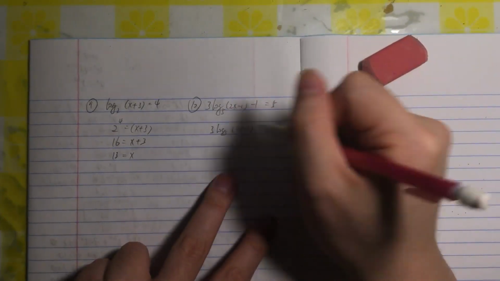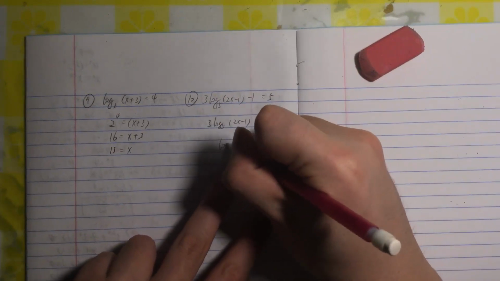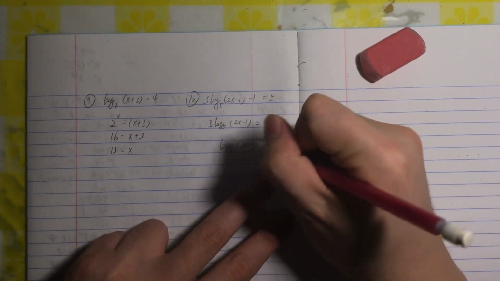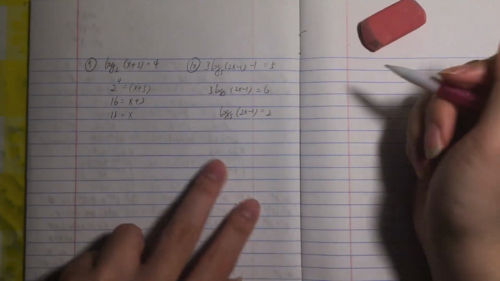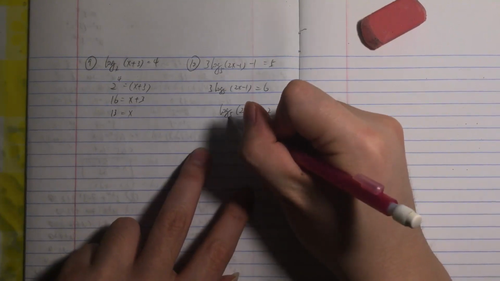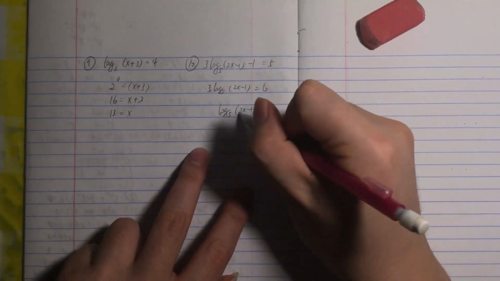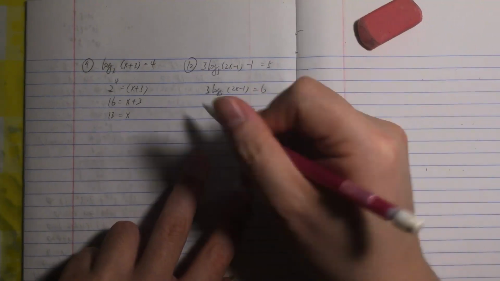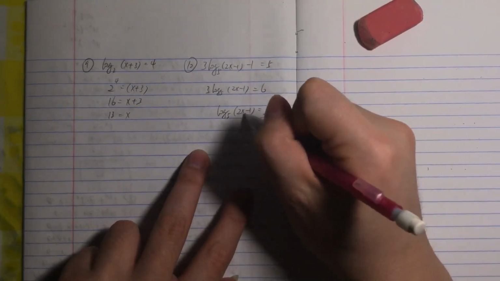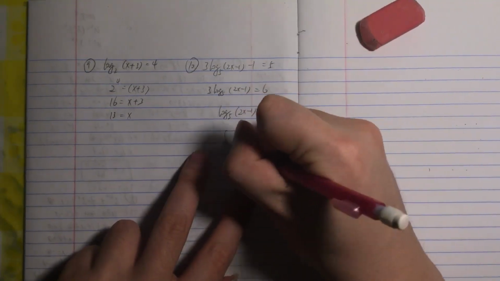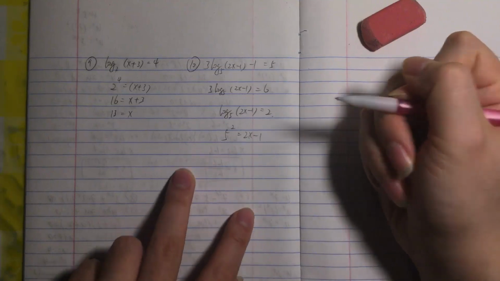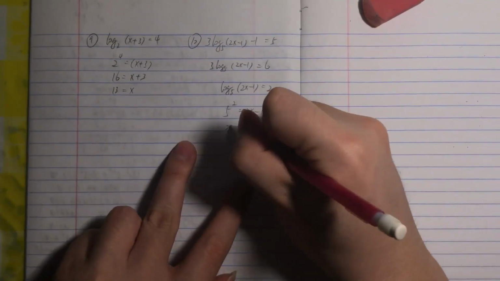Next, I can divide both sides by 3. I get log base 5 of 2x minus 1 equal to 2. Then, by the definition of logarithm, we know that 5 to the power of 2 equal to 2x minus 1. And 5 squared is 25.